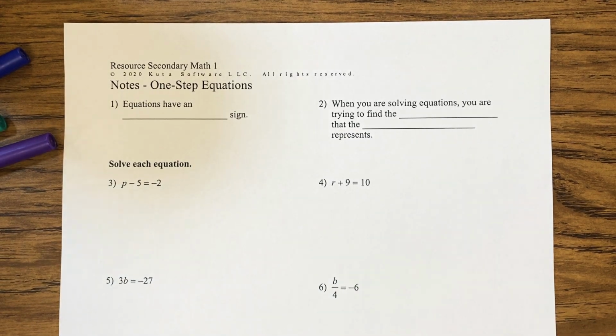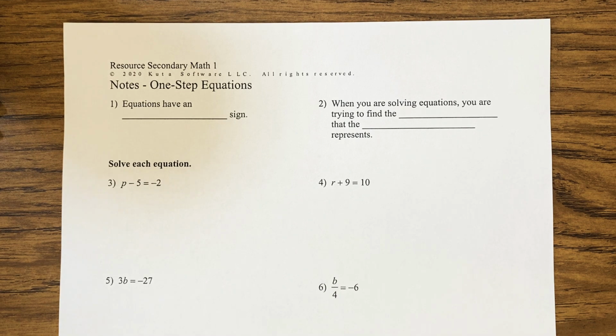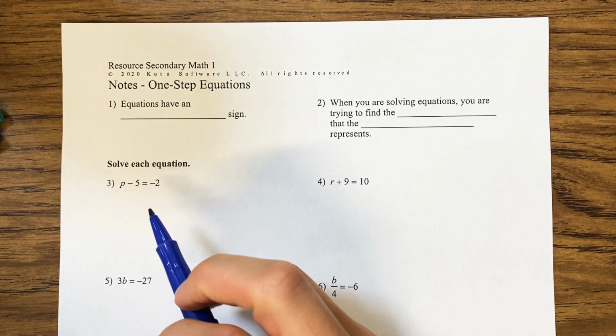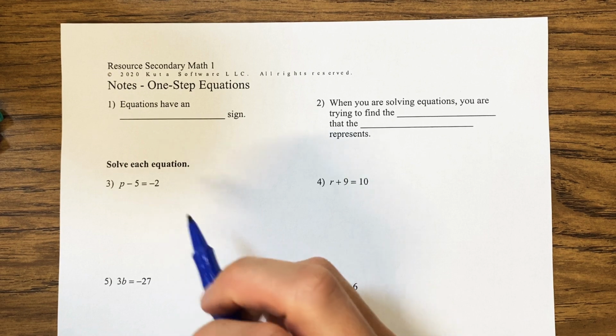All right, you guys. Today we are going to be talking about one-step equations. Remember from a few classes ago, we talked about the differences between equations and expressions. Up until this point, you've just been working with expressions. Expressions are where we don't see an equal sign. There's no equal sign. So basically, all we're doing is trying to make it smaller.